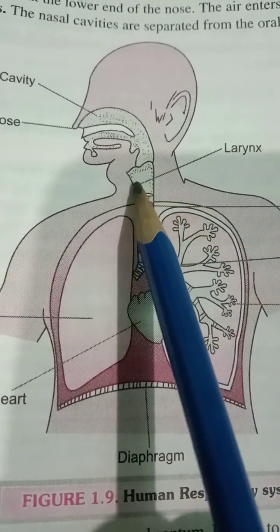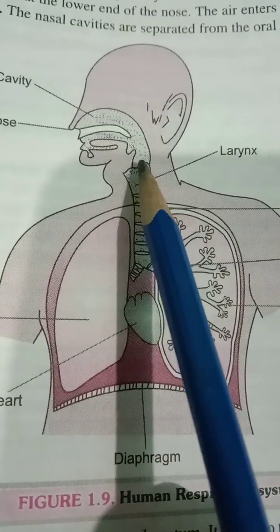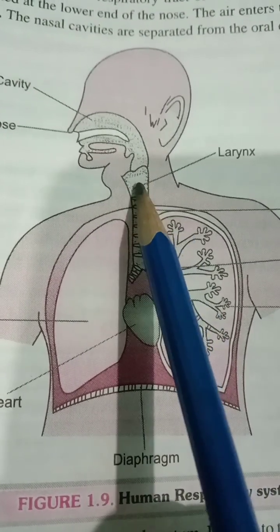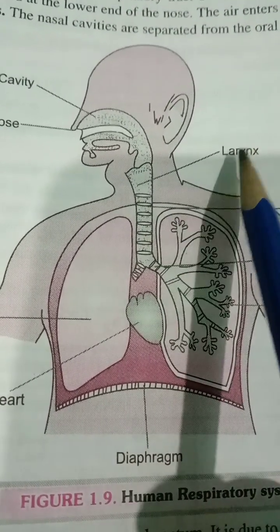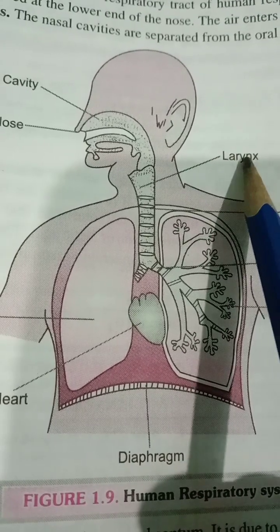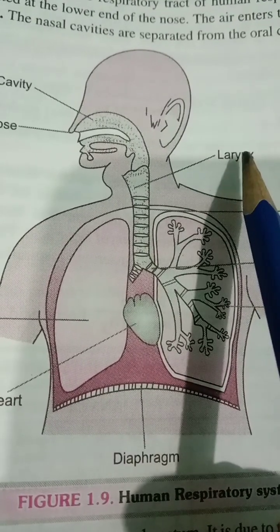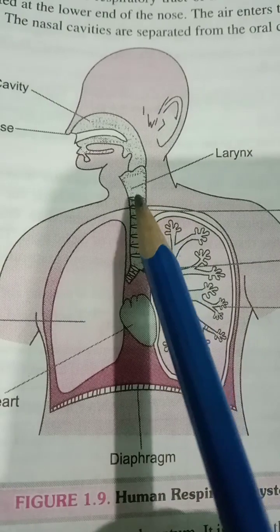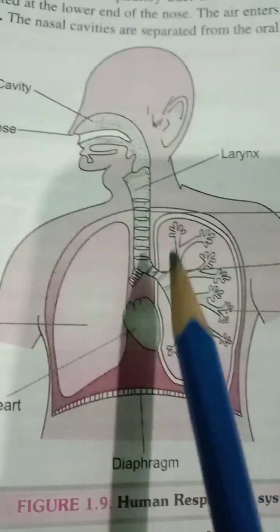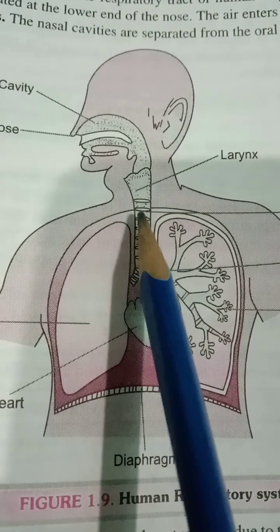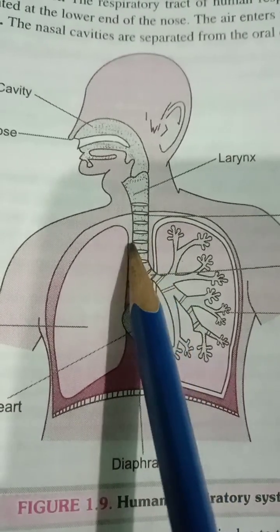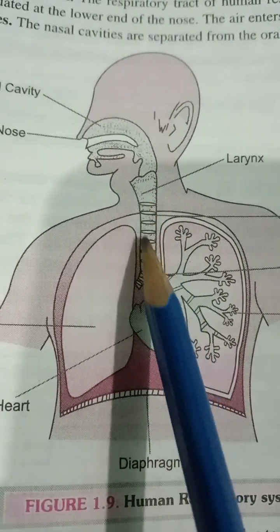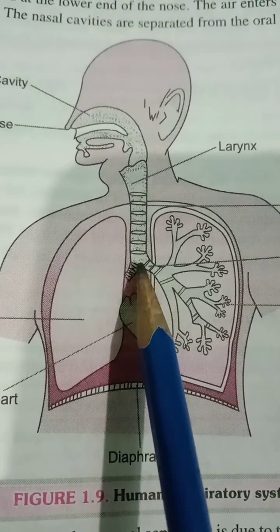pharynx, then comes larynx. In the digestive system we have already dealt with pharynx. Then larynx is the sound box, which is protruded in males or boys, and not much prominent in females. Now comes the trachea, where you can see rings of cartilage. These rings of cartilage enable the smooth movement of air passing through it. Now trachea enters into two lungs.